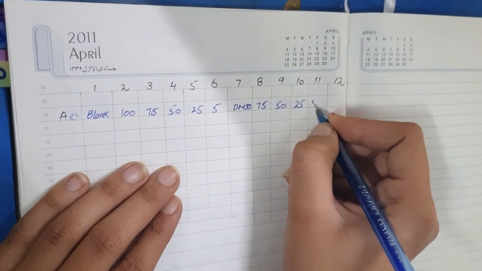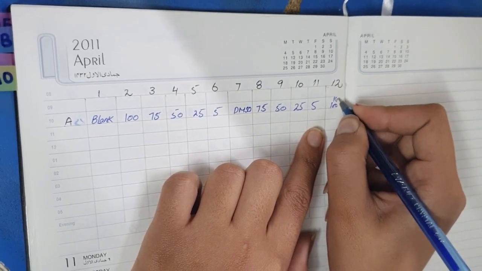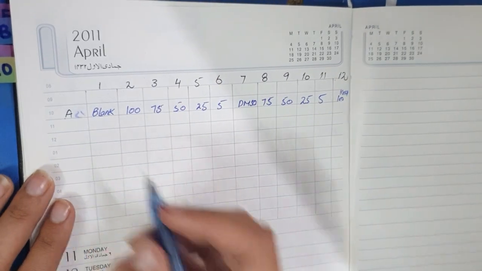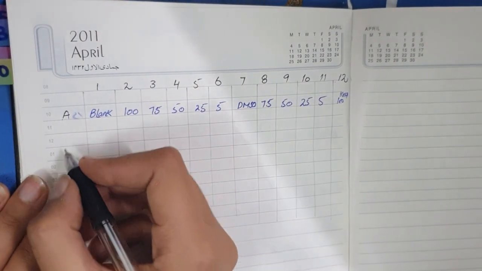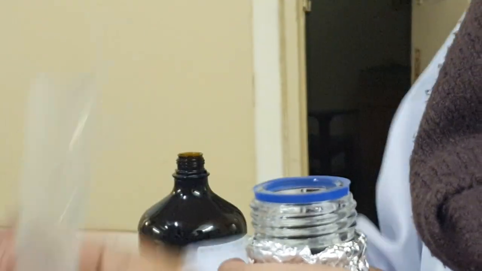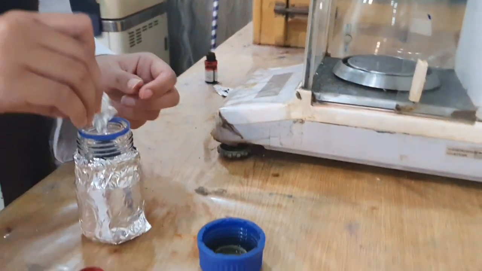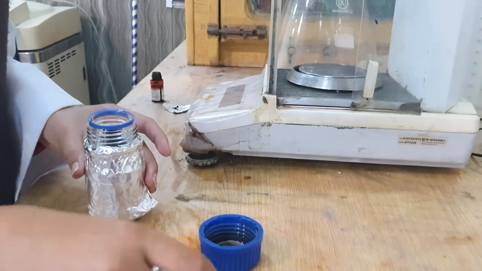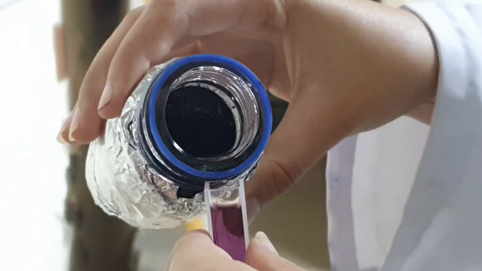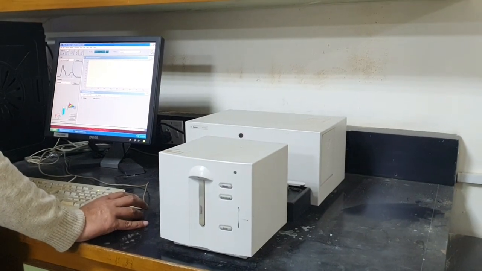So first of all, we will make a table in the notebook for numerous extract dilutions that we have chosen. Here we have chosen 5, 25, 50, 75 and 100. One will be the blank for 200 microliter DPPH, and one will be positive control and the other will be negative control. Here we are preparing the reagent by adding 1.97 mg DPPH in 50 ml methanol. Here we are trying to adjust its OD at 517 nanometer.